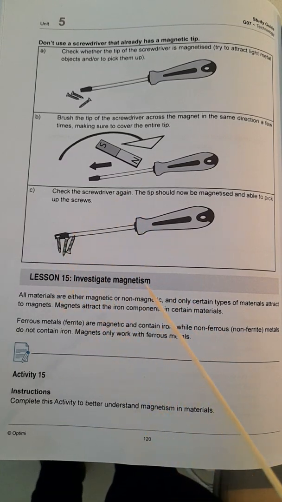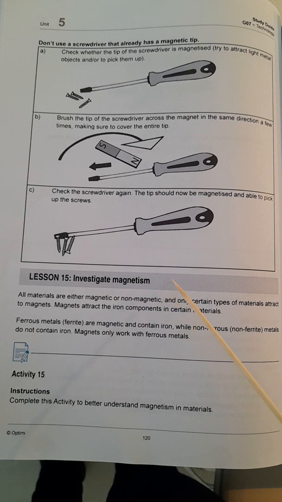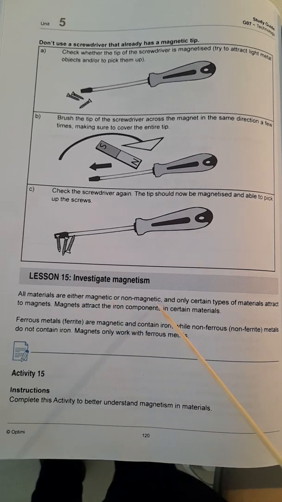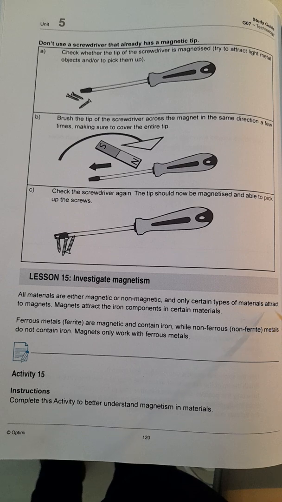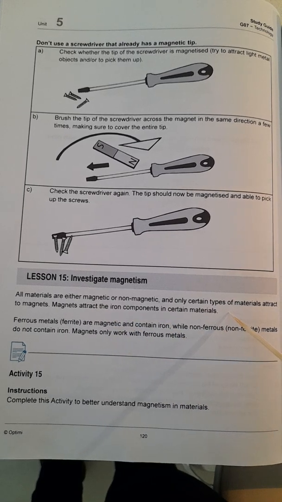Lesson number 15, we will investigate magnetism in different scenarios. But before we do that, they tell us that all materials are either magnetic or non-magnetic, and only certain types of materials attract to magnets. Magnets attract the iron components in certain materials.